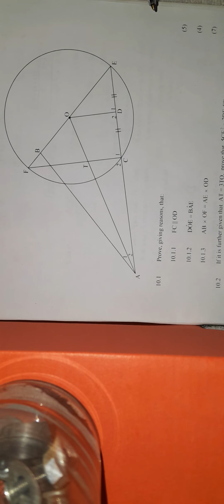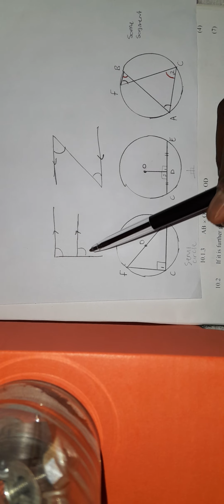Now, how do we deal with proving parallel lines? We are going to be focusing on two things here, which are corresponding angles and alternate angles. What do I mean by that?